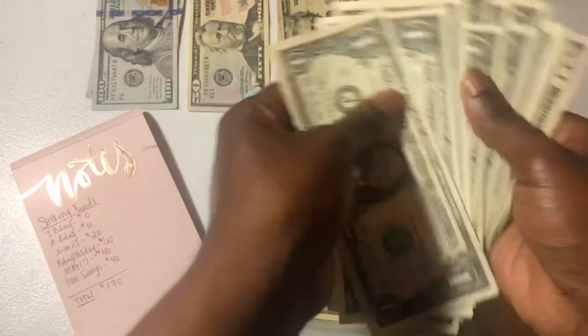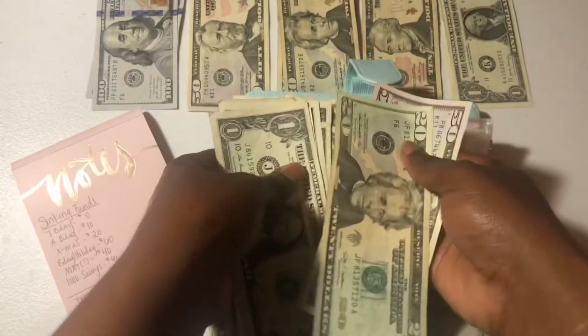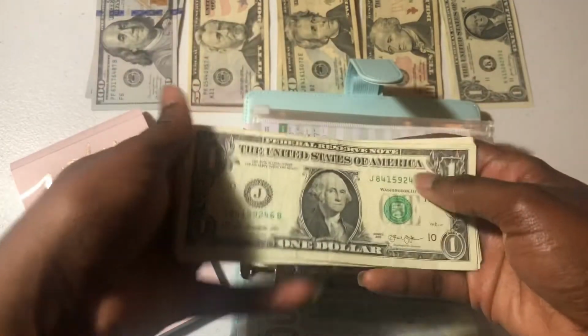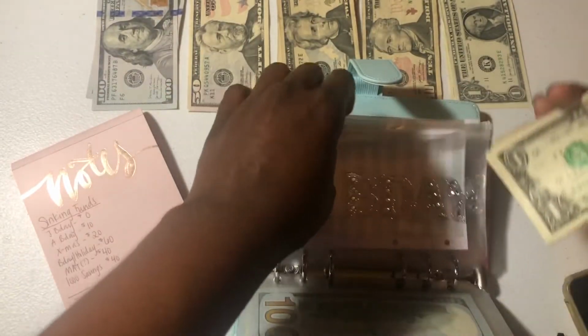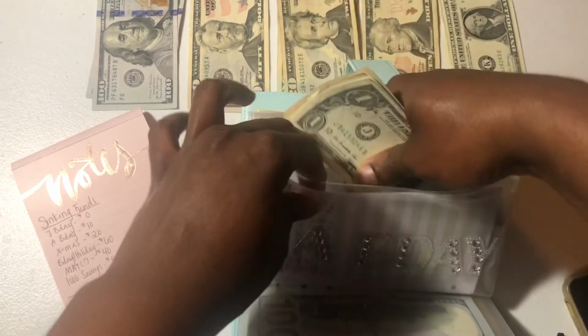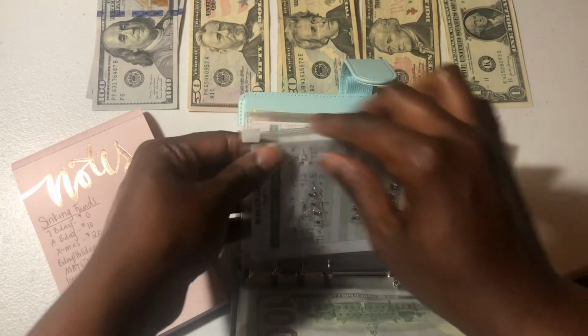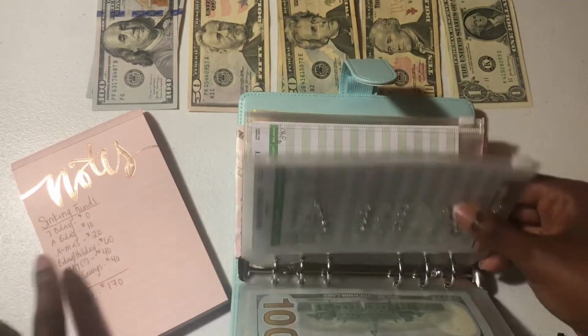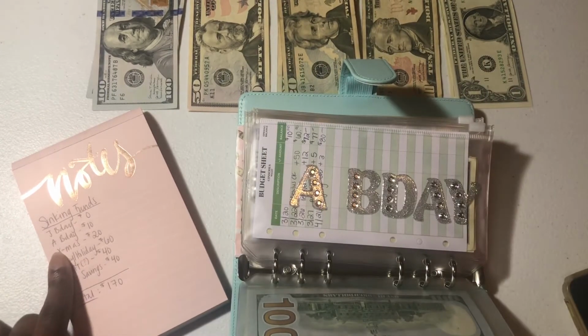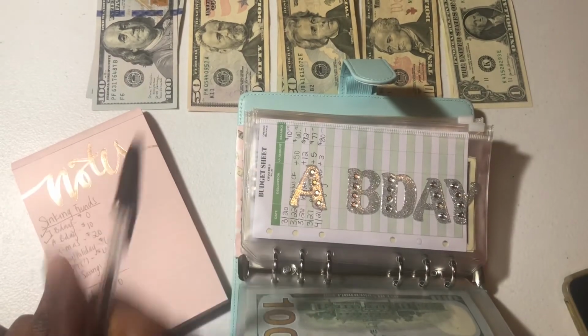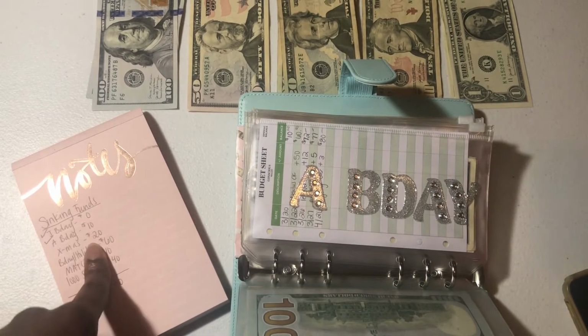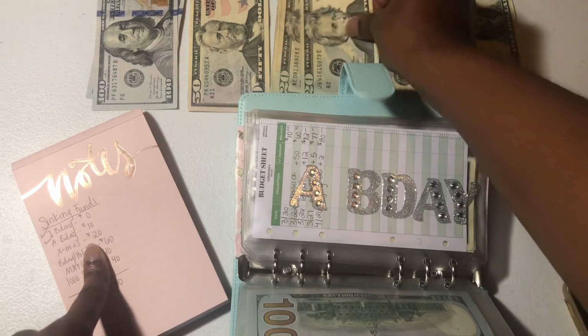And let me go ahead and put my bills in order. I like to put my smaller bills on top and my bigger ones on the bottom. And again, I will write in the updated tracker after the video. So these first two are done. So next up is Christmas, and Christmas will be getting $20.